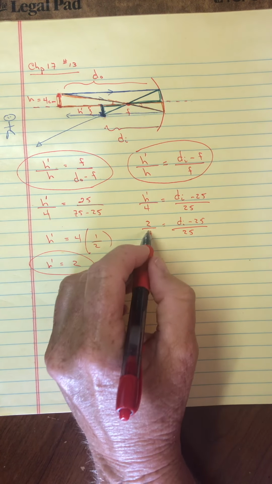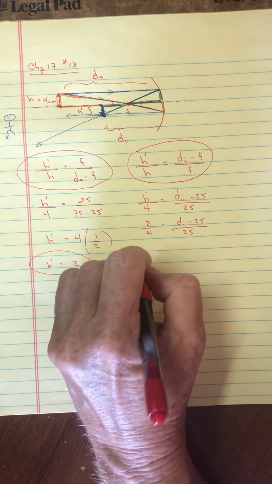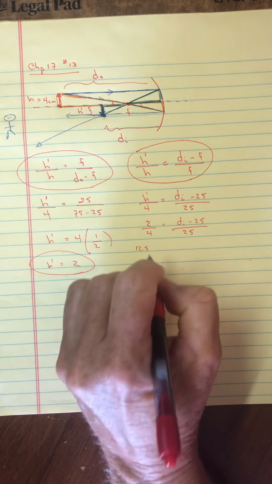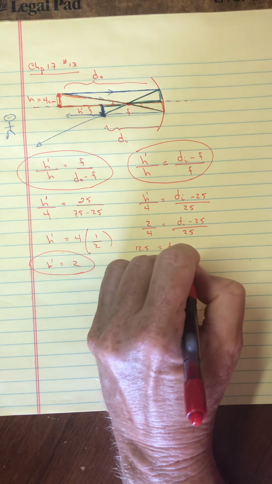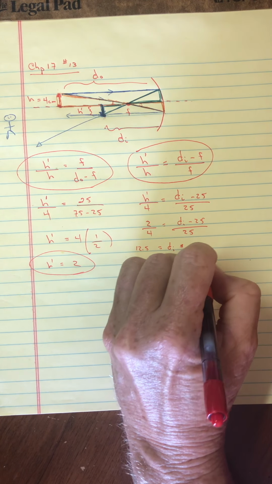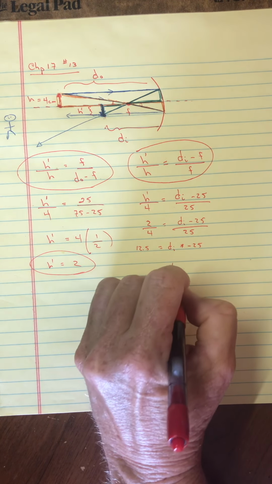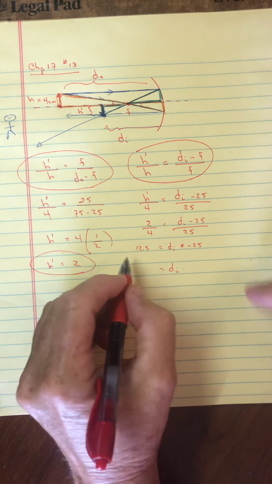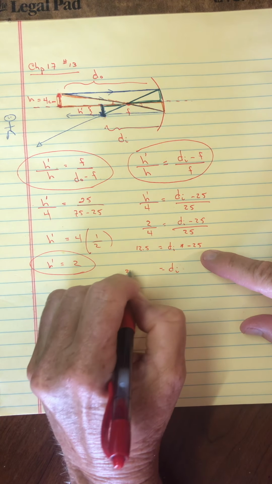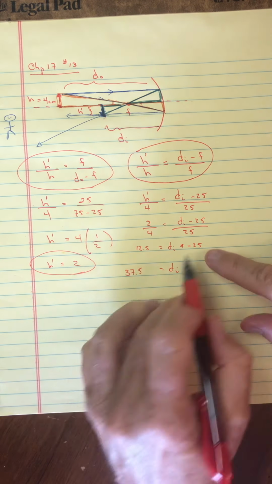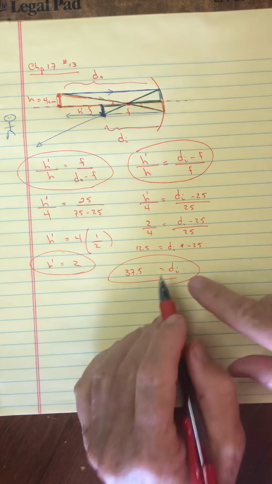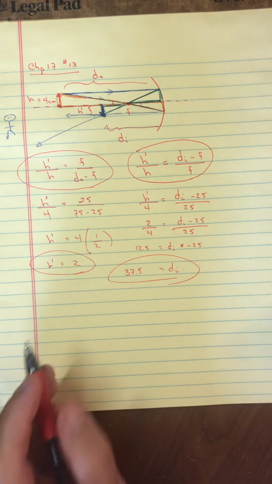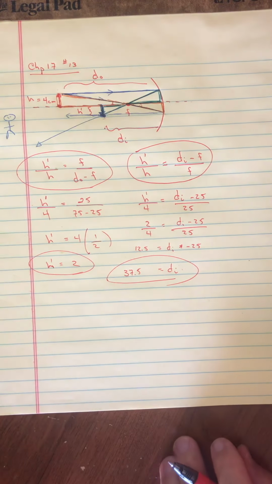This is, of course, 1/2, and then we bring the 25, so that's 12.5. And then finally, the image location, when I bring this over, would be 37.5. And so there is the image location, and there is its height. All right? Hopefully that helped.